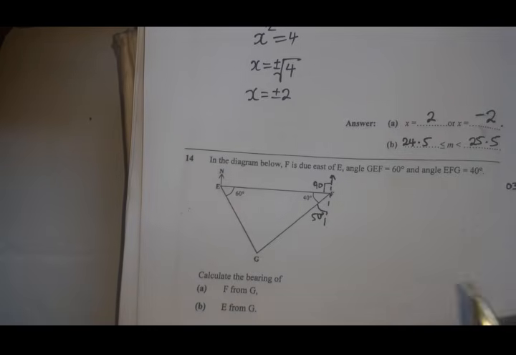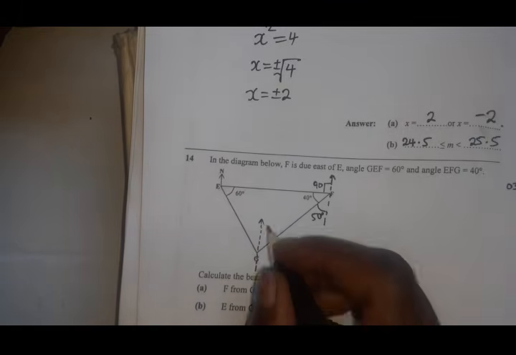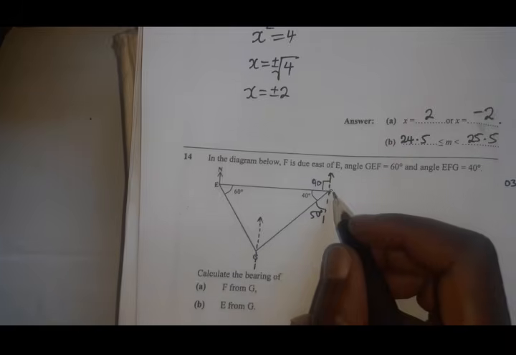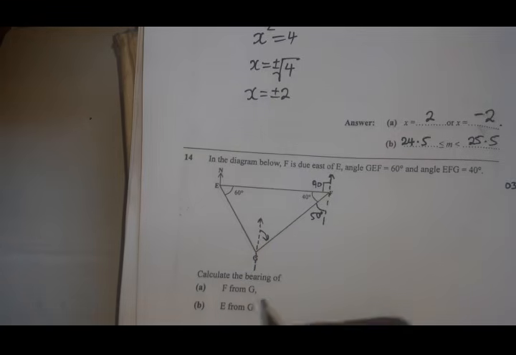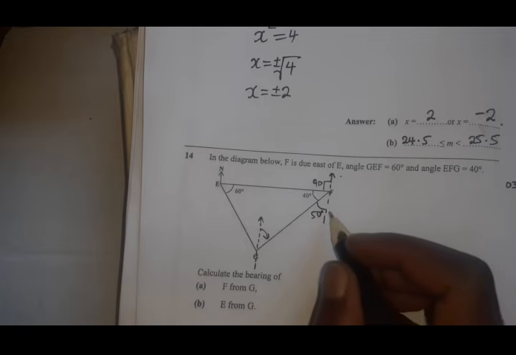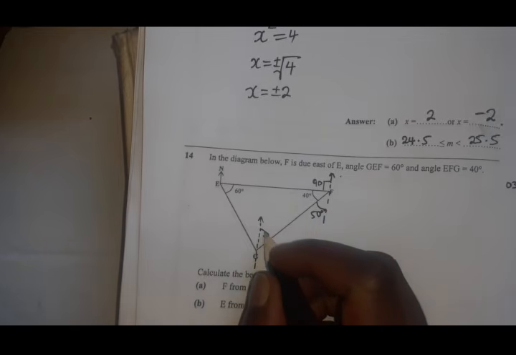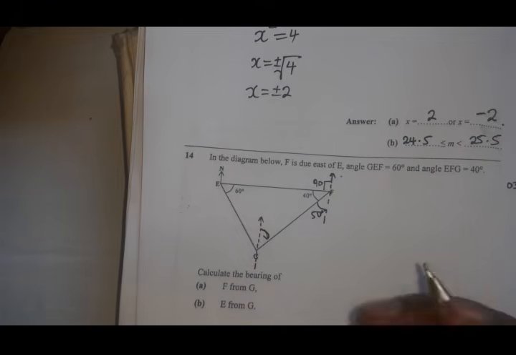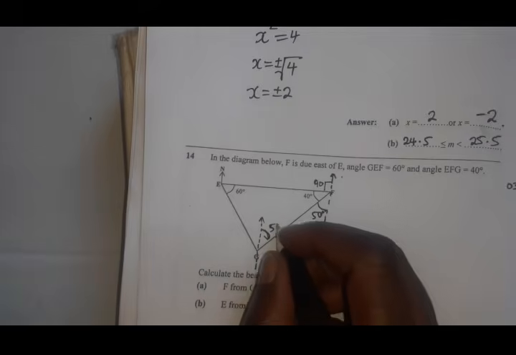Okay? So we can come up with a north here also. So the bearing of F from G is this one. So this north and this north, they are parallel to each other. So if they are parallel, this angle here, which is 50, is alternate to this one. Therefore, we know that alternate angles are equal. So if alternate angles are equal, then it means that even this angle here is what?